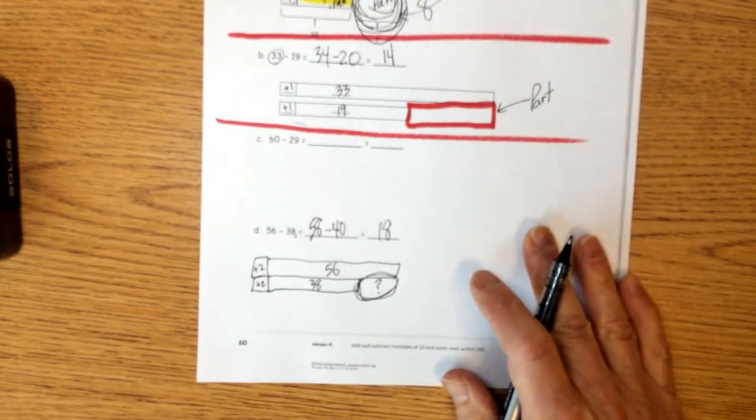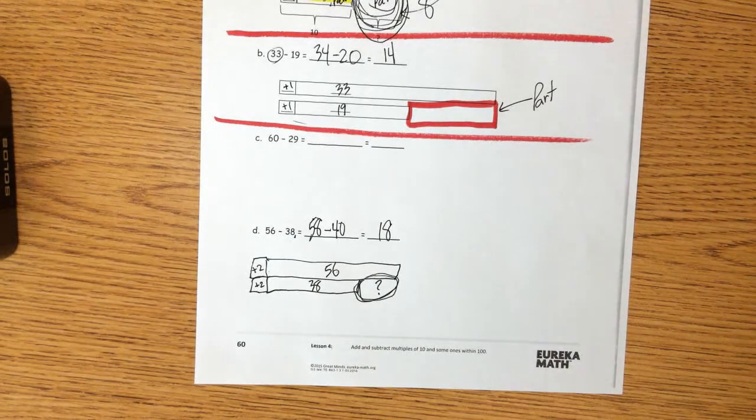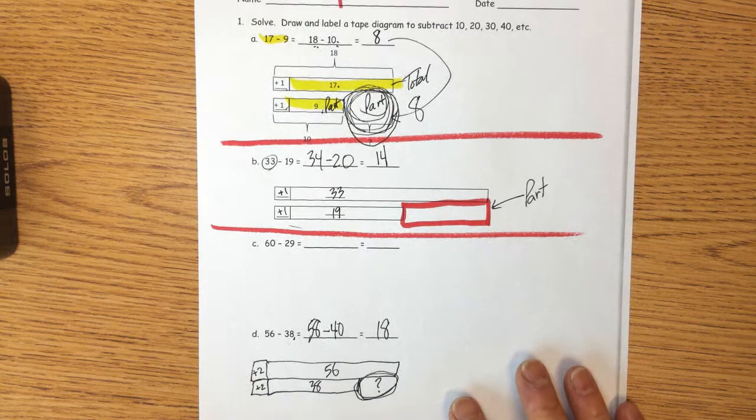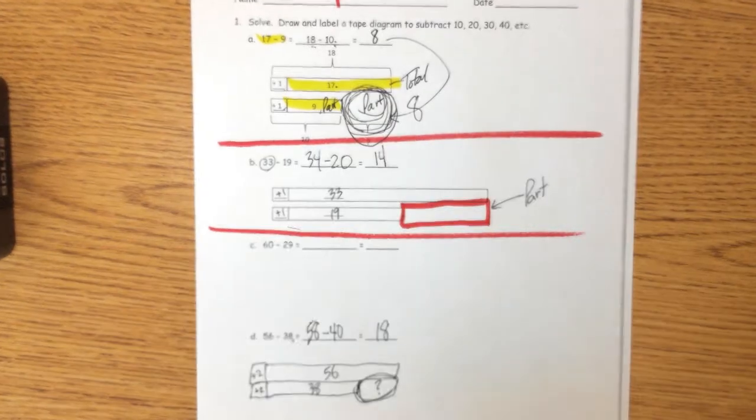So these are examples of what we call compensation. And you'll see some problems in your journal that ask you to try that, okay? Trying it. And if you like it, well, it's part of your toolkit. And if you don't like it or it doesn't make sense, well, don't stress out about it because you have other tools in your toolkit.